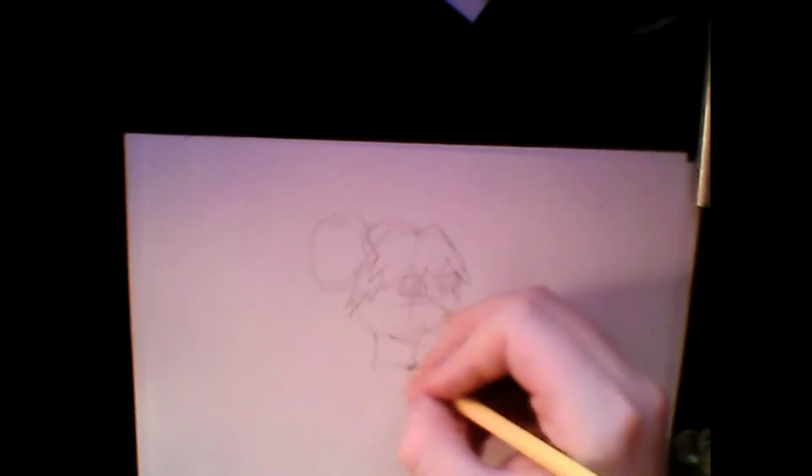We'll continue with the eyes, drawing in the eyes themselves. Now the pupils. Okay. Now we can continue down to the body. I suppose we can ink the drawing now, and no, I'm not sure what to do. I suppose I'll just continue drawing.